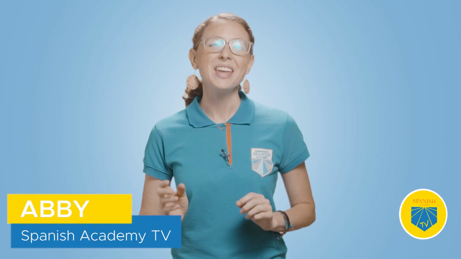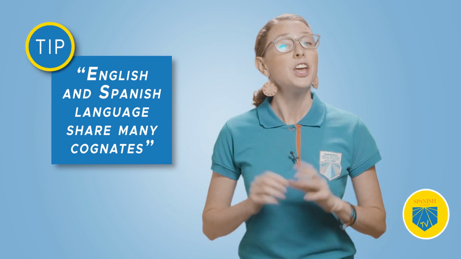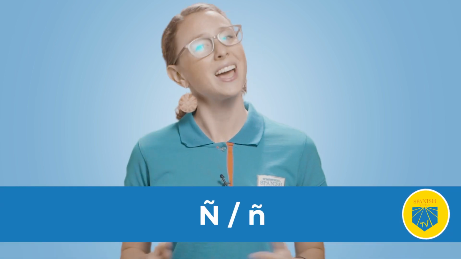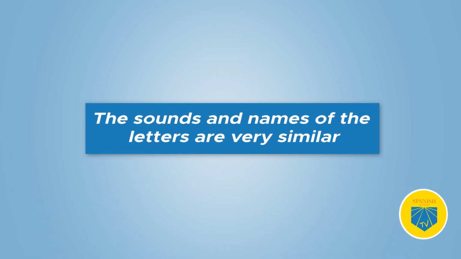Lucky for you, the English and Spanish language share many cognates. You'll find that comparing the two alphabets is very easy. This is because both alphabets come from the Latin script, so they have almost the same letters. The only difference is that Spanish has one extra letter, the ñ. Additionally, the sounds and names of the letters are very similar, which makes it easy for you to memorize them and use them to spell different words.